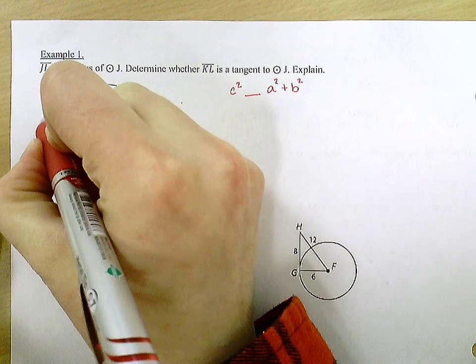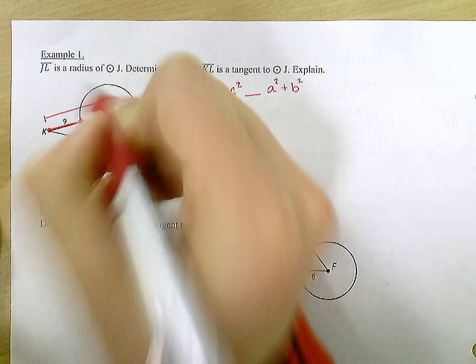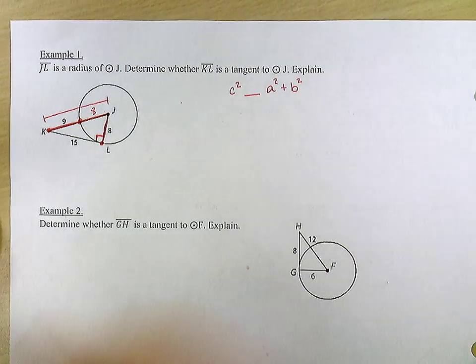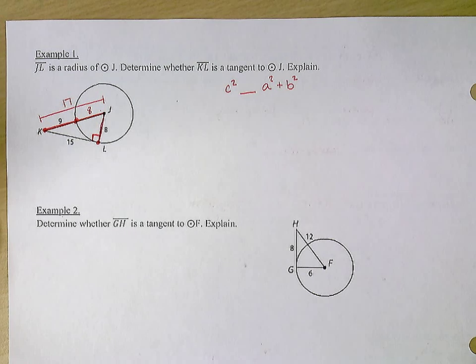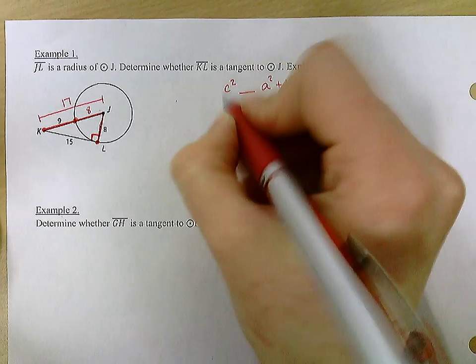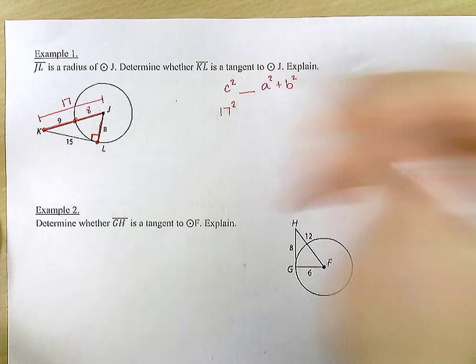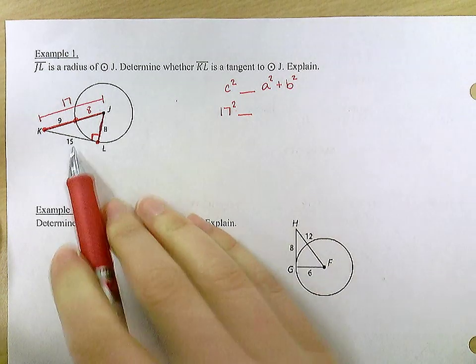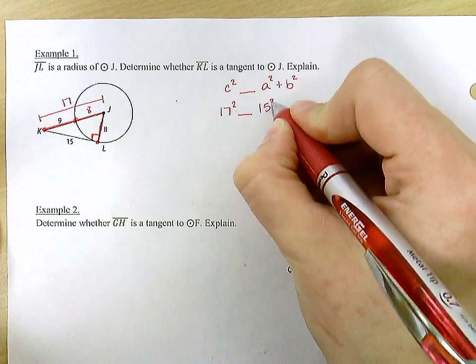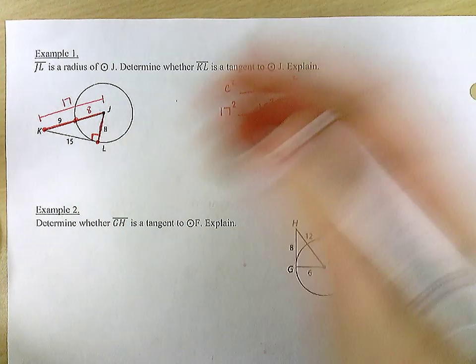So I need to add those two together to get the entire segment, which is 17. Since that would be considered the hypotenuse of this right triangle, you plug it in for your c value. So we would have 17 squared compared to 15 squared plus 8 squared.